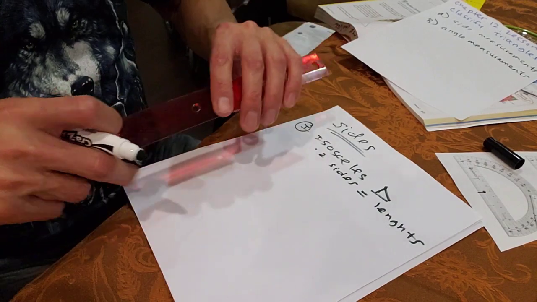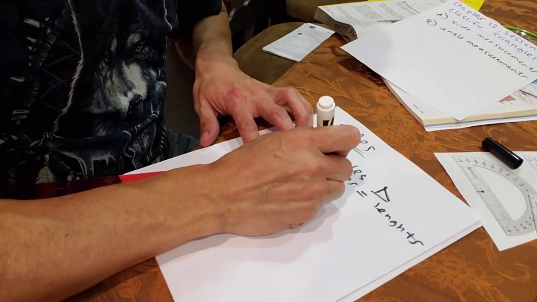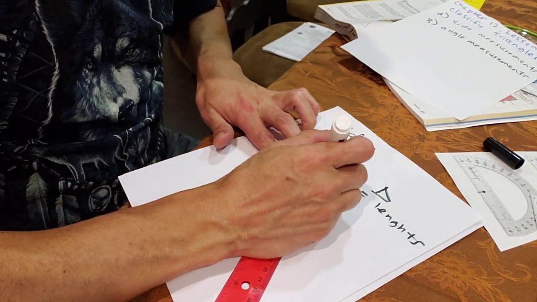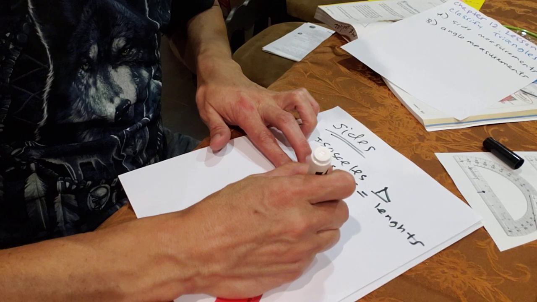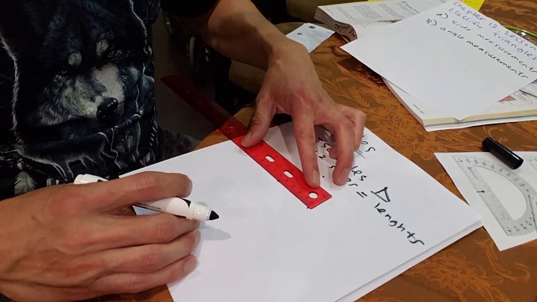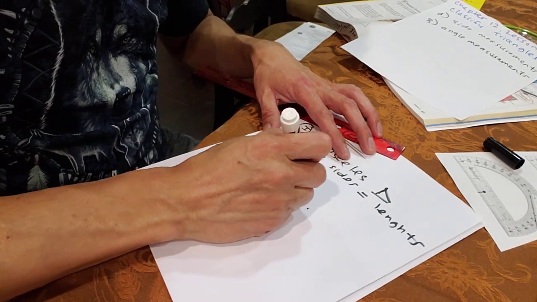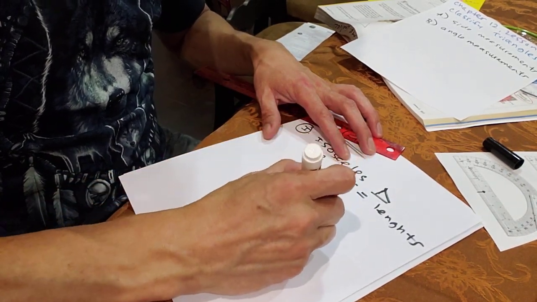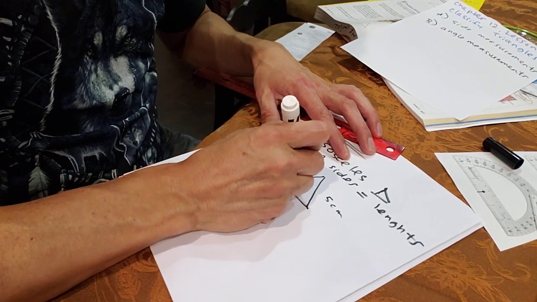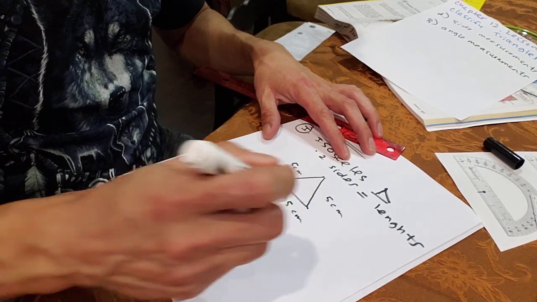So if one side measures 5 centimeters, another side also measures 5 centimeters, but a third side measures 4.5 centimeters.